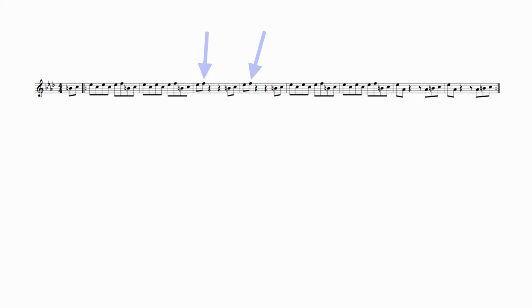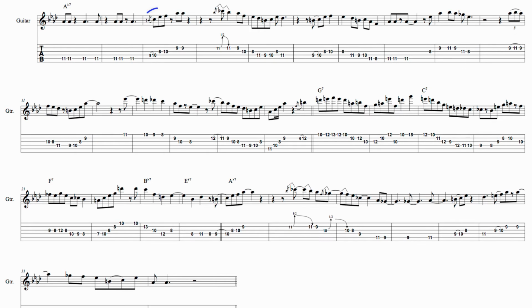Another interval used in the head, which Christian employs throughout his solo, is the diminished fifth or tritone. In the head, the tritone is used on its own as here, or filled in with intervening intervals. In the following bars of his solo, Christian uses the filled-in tritone in various rhythmic guises, and on its own, the tritone is found between the 3rd and 7th of the G and C dominant 7th chords of the B section.